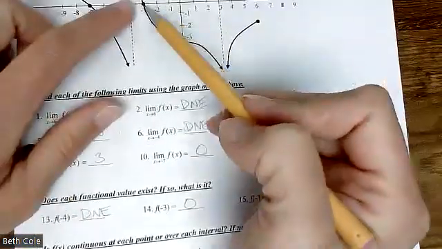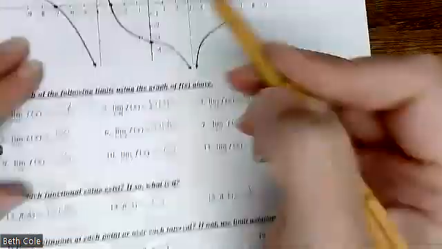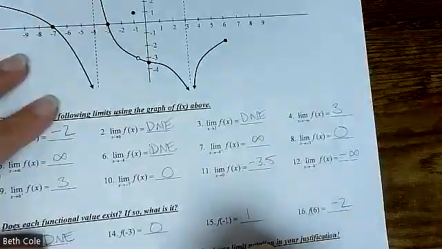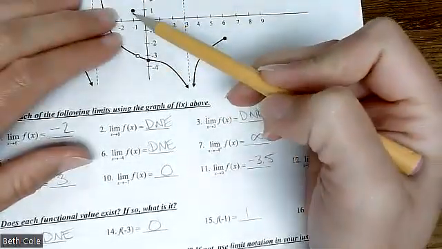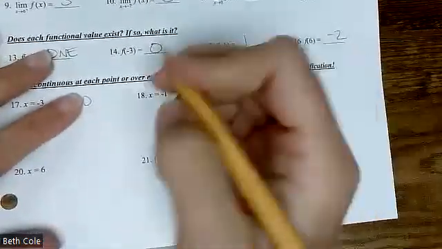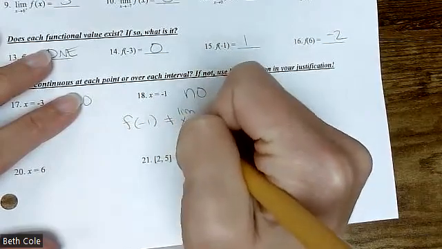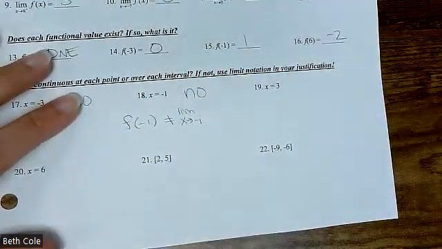All right, so what did you say for -3? Yes or no? Yes. Yes, good. And then life is good. You get to just move on. All right, -1 is no. There is a point and there is a limit, but they don't equal each other. Okay, so f of -1 does not equal limit as x goes to -1 of f of x.